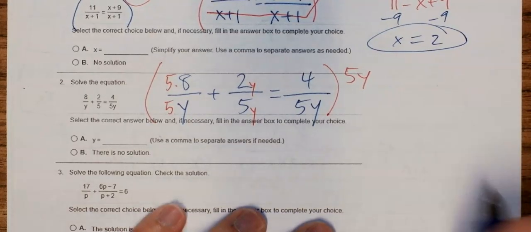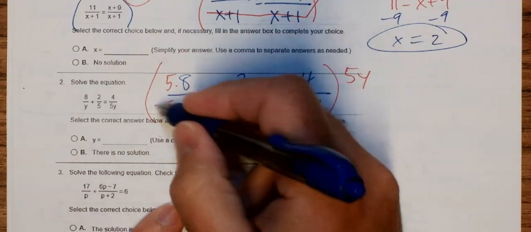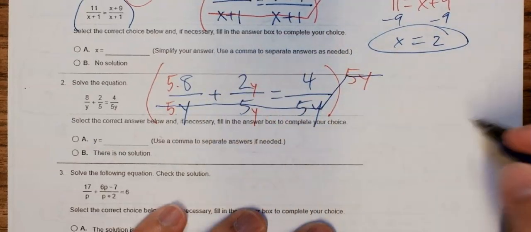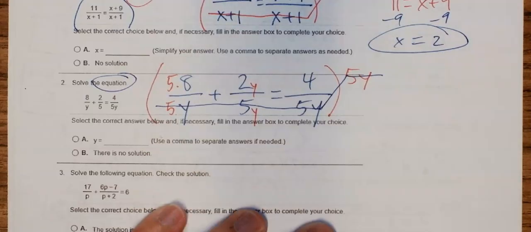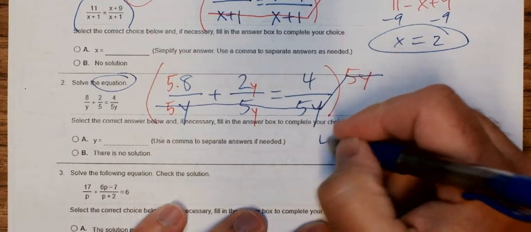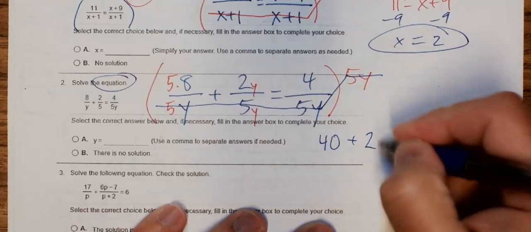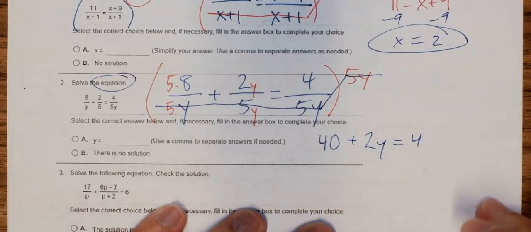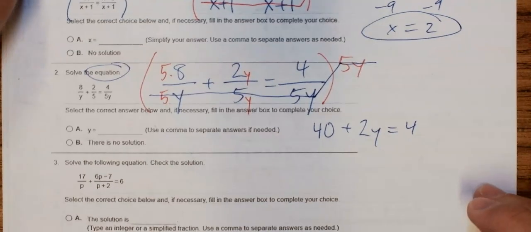What happens to all the denominators? They all get canceled out. Remember, that's only true for an equation. Don't try that trick on other things. So 40 plus 2y equals 4. Take a minute to solve it.